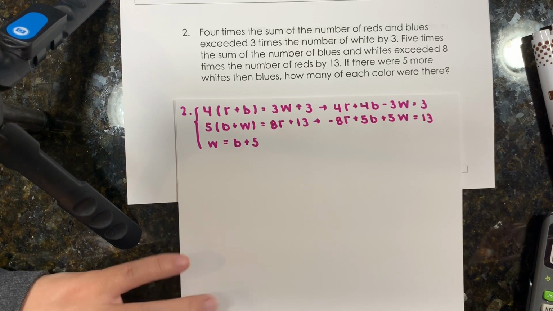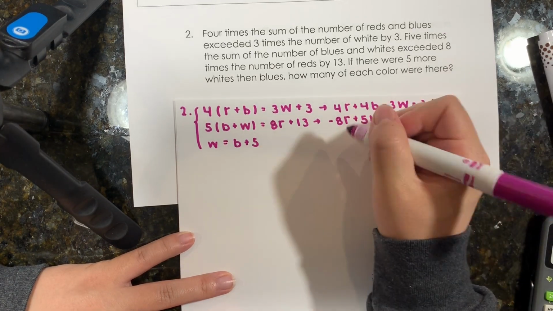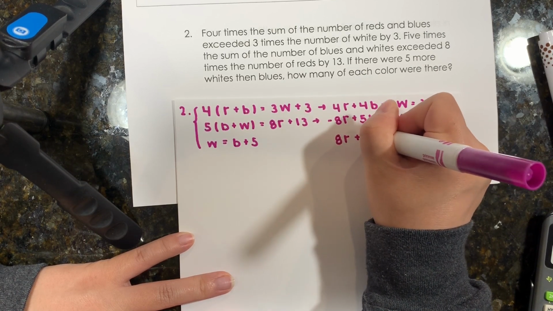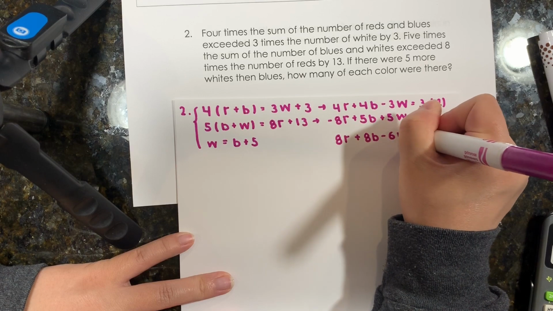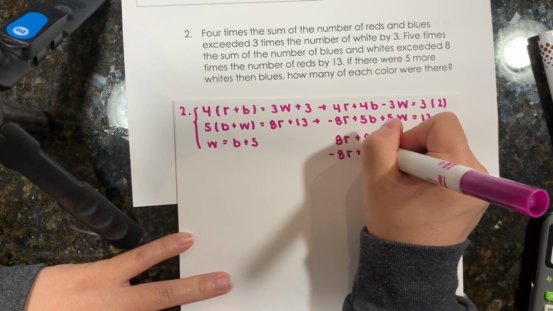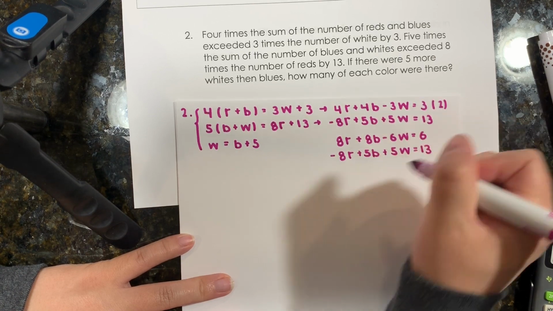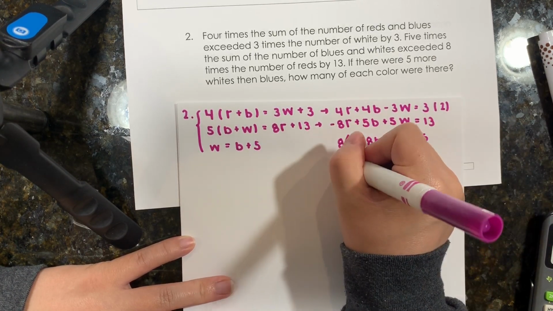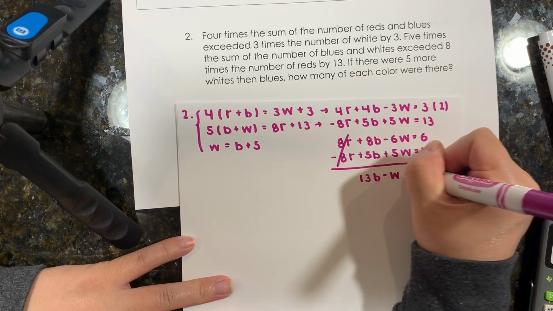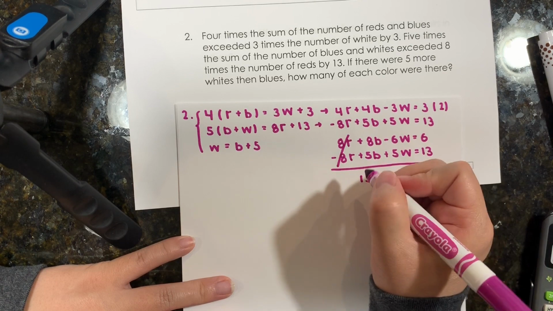So now what I'm going to do is elimination here with the R. So I'm going to eliminate the R by multiplying the top equation by 2. So I have 8R plus 8B minus 6W equals 6. Bottom equation, I have negative 8R plus 5B plus 5W equals 13. I'm adding those together, so I eliminate the R, and I get 13B minus W equals 19. And now I know this bottom equation is W is equal to B plus 5.